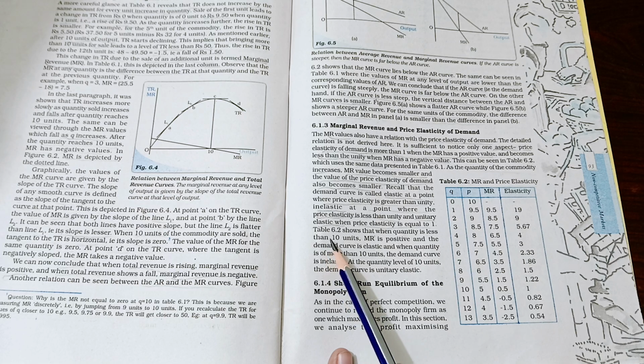Table 6.2 shows that when the quantity is less than 10 units, MR is positive and the demand curve is elastic. And when the quantity is of more than 10 units, the demand curve is inelastic. At the quantity level of 10 units, the demand curve is unitary elastic.